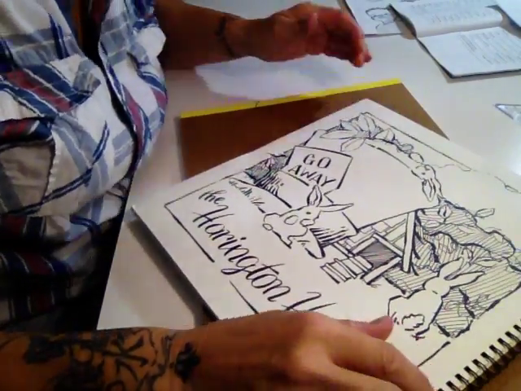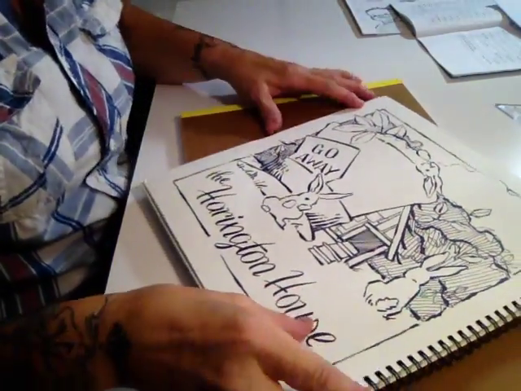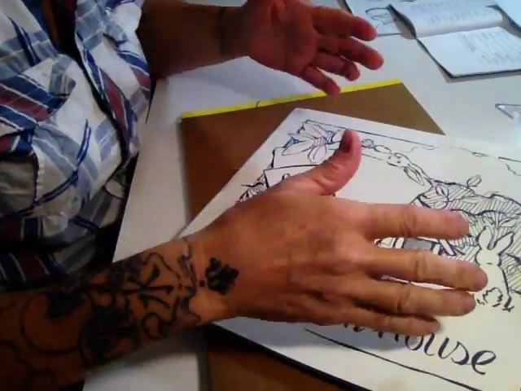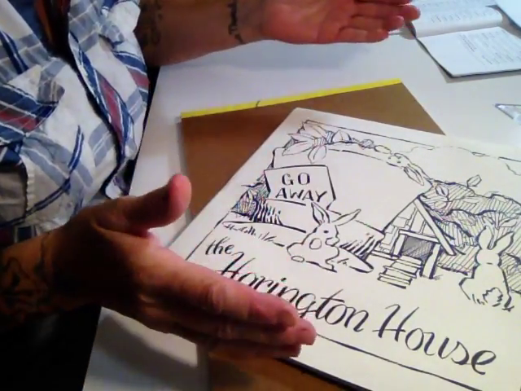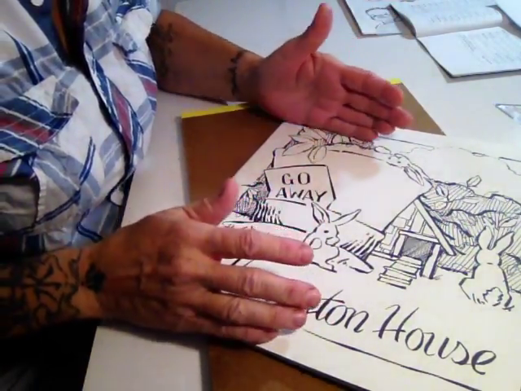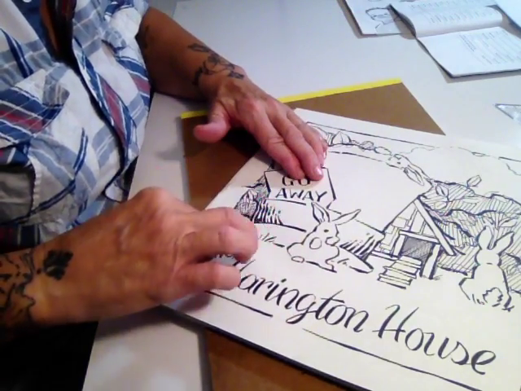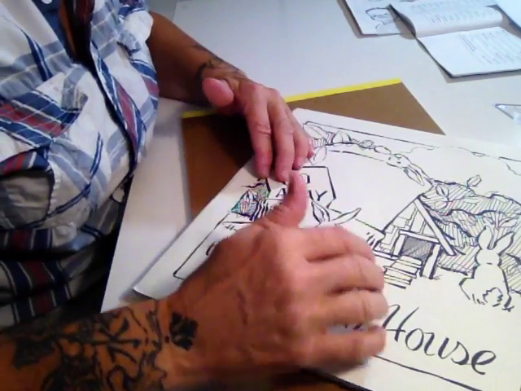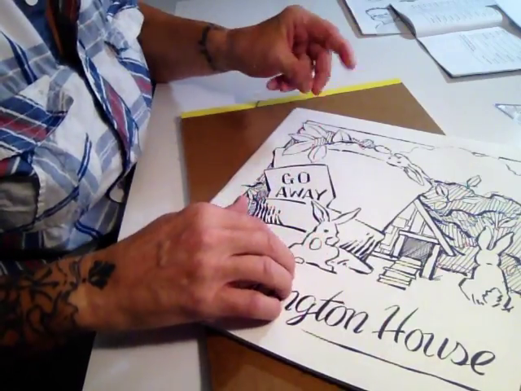Okay, so hi. Tonight we're going to go back to drawing a house. Or in this video, we're going to draw a house. And this is the house of Jack Harrington. Jack is the little bunny rabbit in my story.